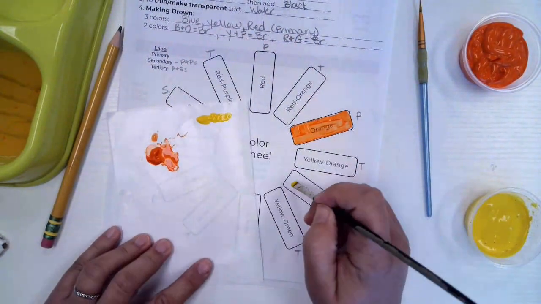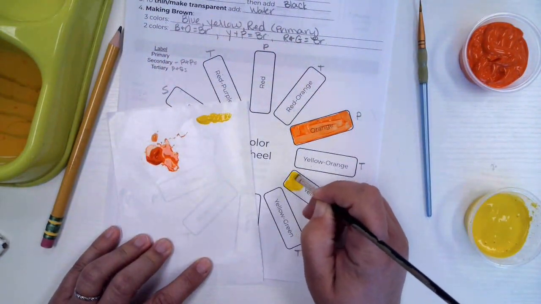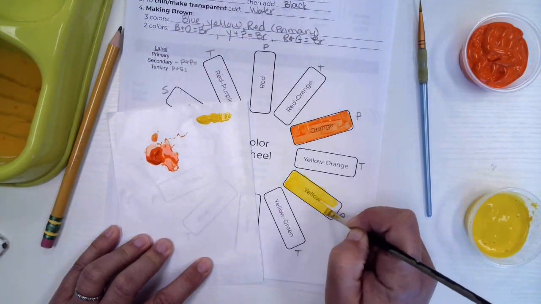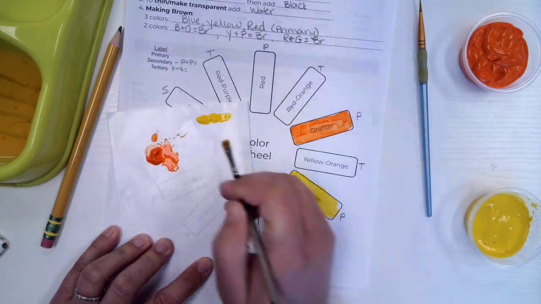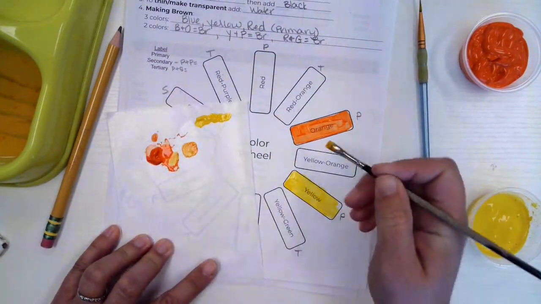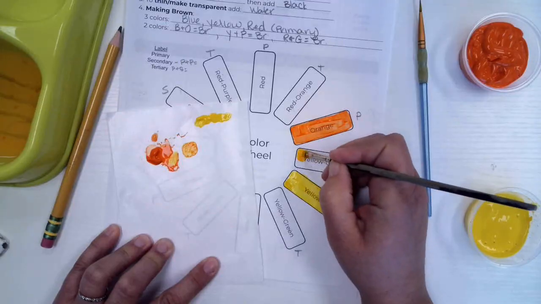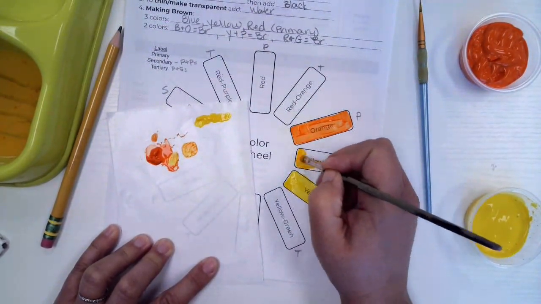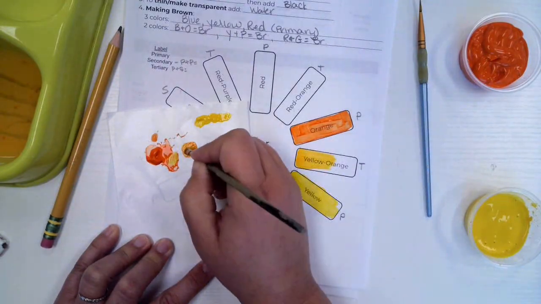So I might say, you know what? I have a nice clean yellow. I'm going to paint my yellow first. Oops, I went out of the line. Going too fast. And then I'll take a little bit of here, and a little bit here, mix it, and then I have this. I'm not messing up my other ones. I'm just pulling from them.